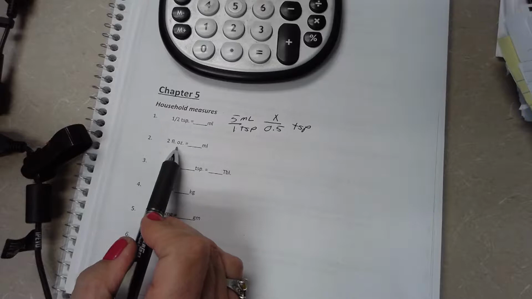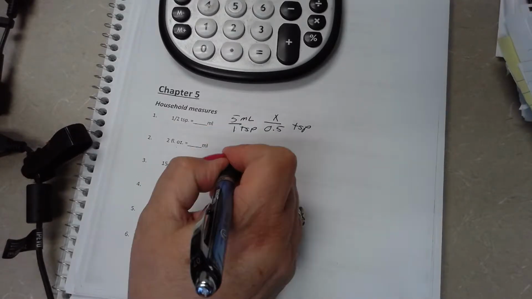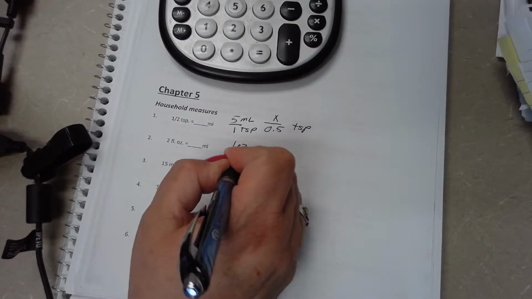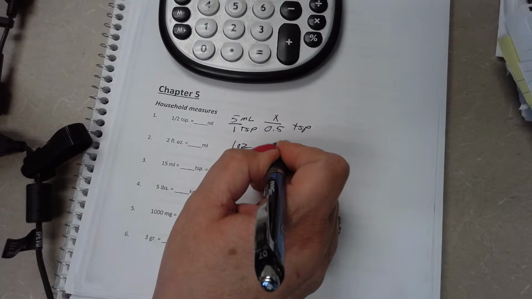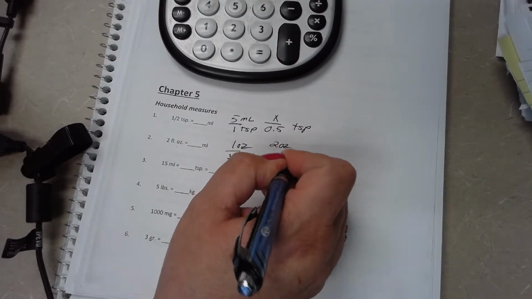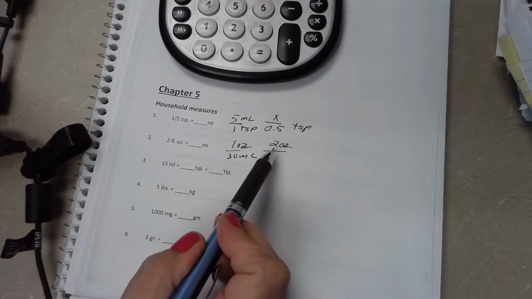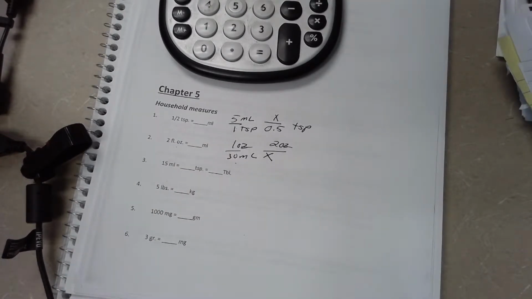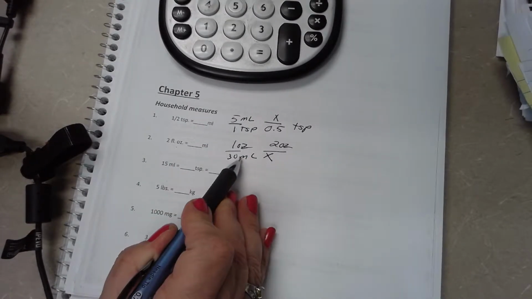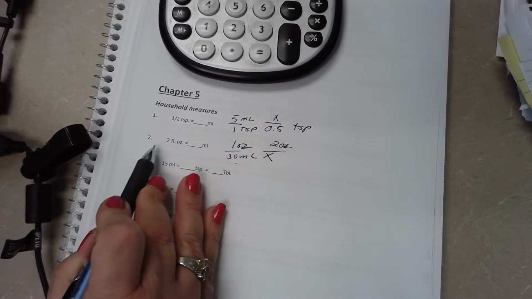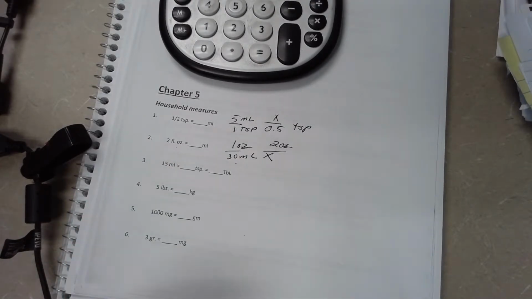So 2 fluid ounces. Well, 1 ounce is 30 milliliters. So if we wanted to do it that way, 1 ounce is 30 milliliters, so 2 ounces is X milliliters. And again, we can cross multiply: 2 times 30 divided by 1, and the answer is going to be 60. Or you can just do, okay, 30 milliliters is 1 ounce, so 2 ounces is 60 milliliters.